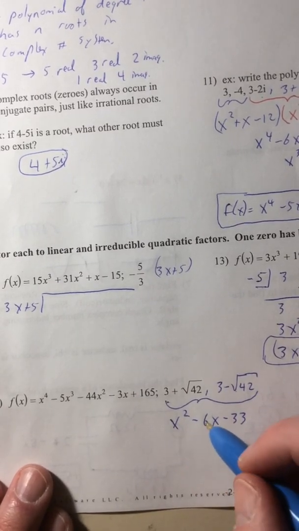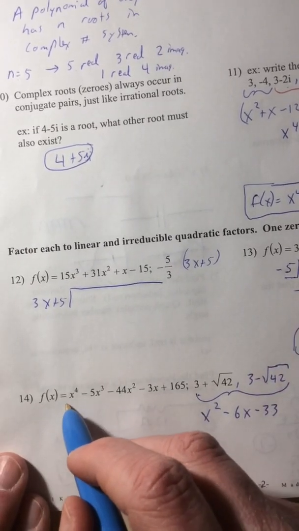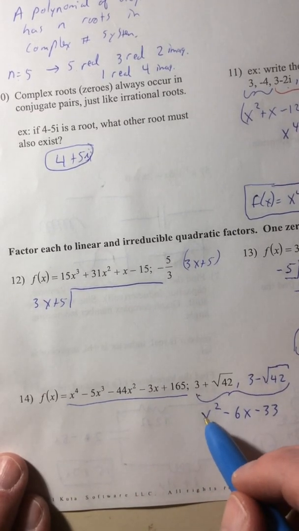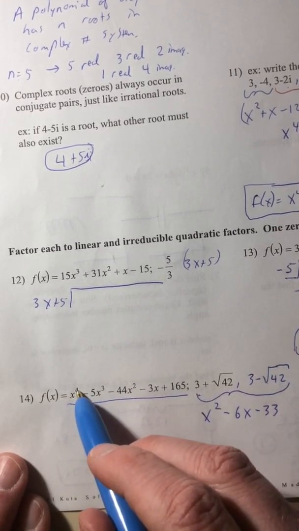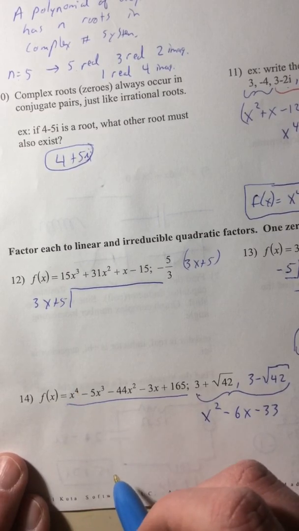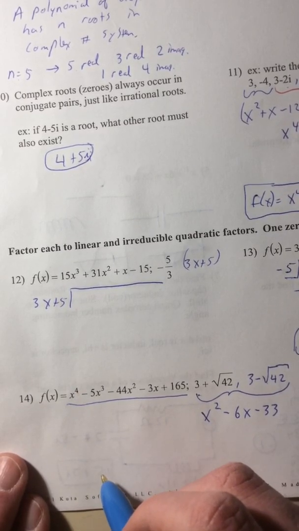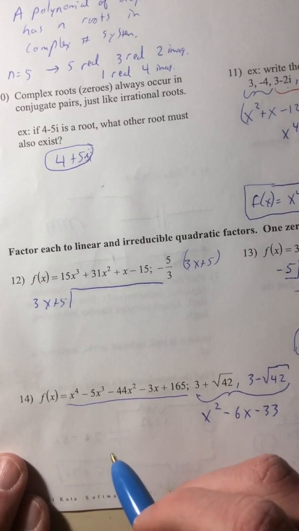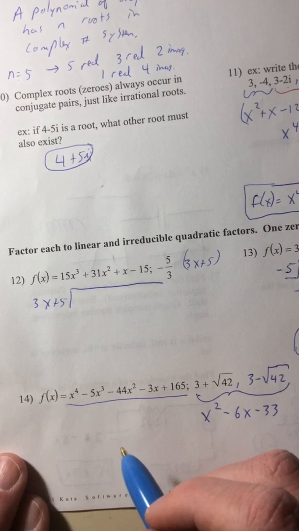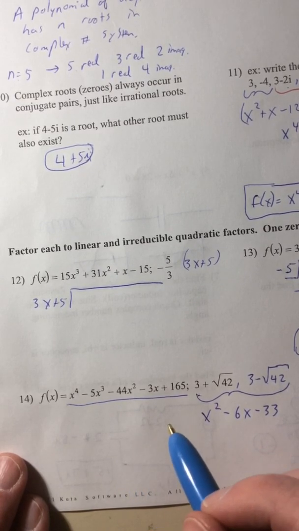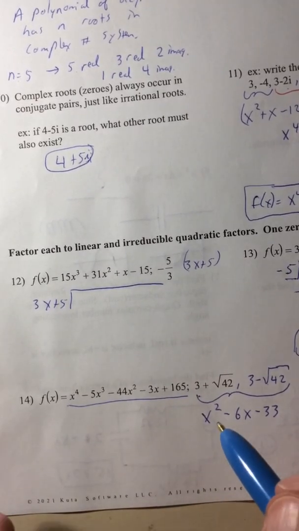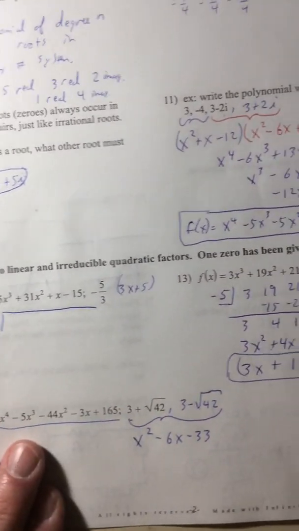So we're going to divide x squared minus 6x minus 33 into this guy right here, using, again, long division. And when you divide a quadratic into a quartic, we're going to end up with another quadratic. Once you get that other quadratic, you're going to try to factor it. If it's factorable, you'll have the factors. If it's not factorable, then you leave the quadratic as is. Don't factor it if it's not factorable, obviously. So, again, saving time. Not going to do that. I know that you can handle it.